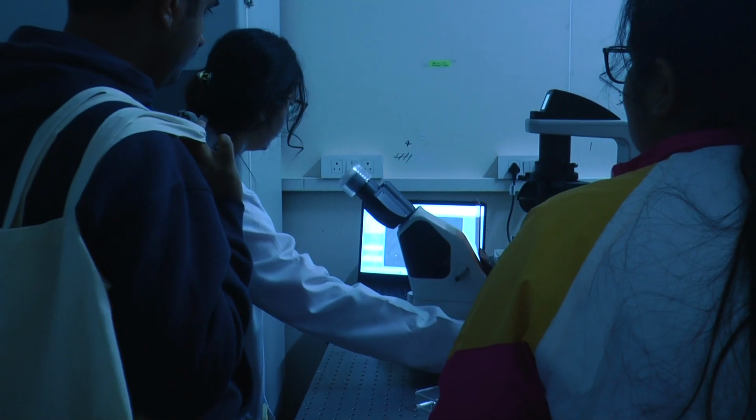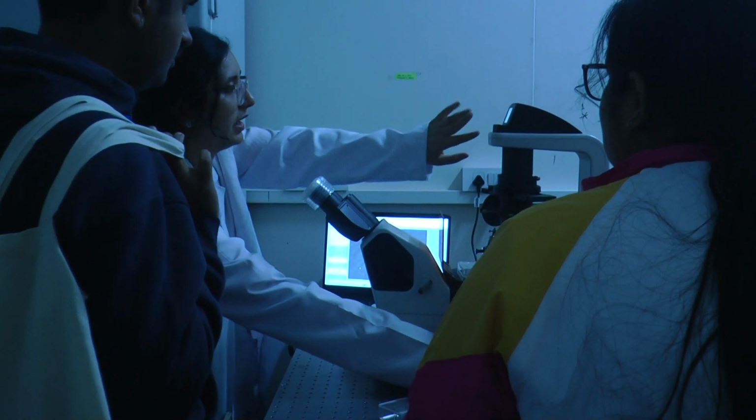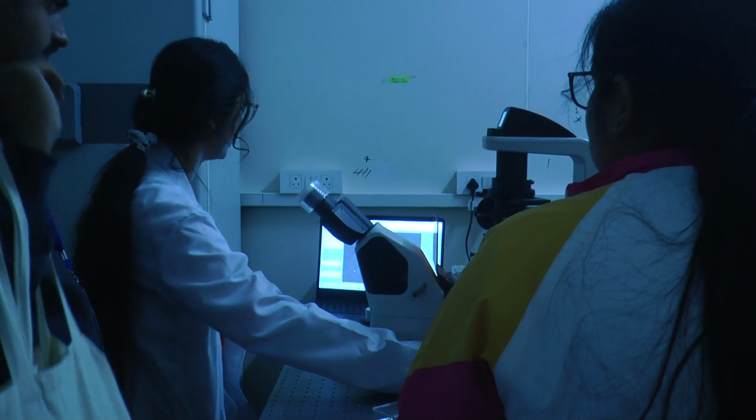Yeah. So magnification I have set to 40x. Now I'm changing focus.